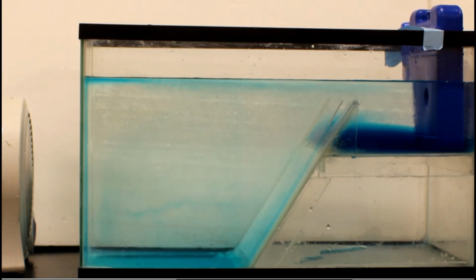We're going to simulate this now. The tank is full of salt water that is approximately the same saltiness as the North Atlantic, right around 30 to 35 parts per thousand. And I am going to put fresh water of a different color in here so that you can see.